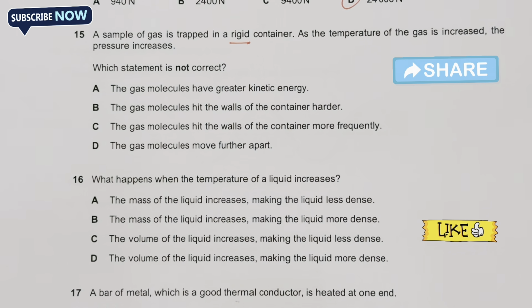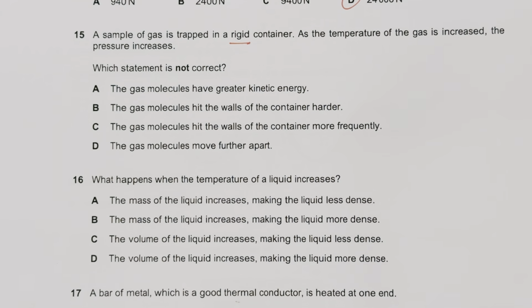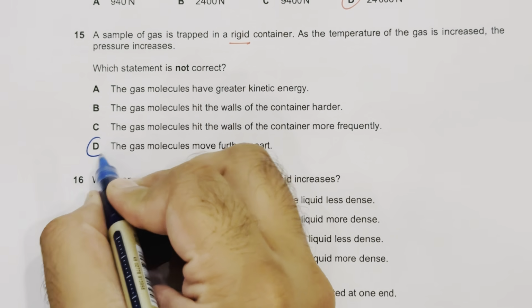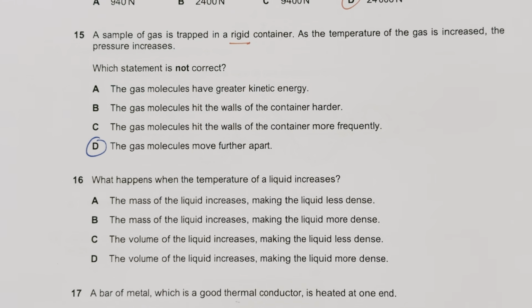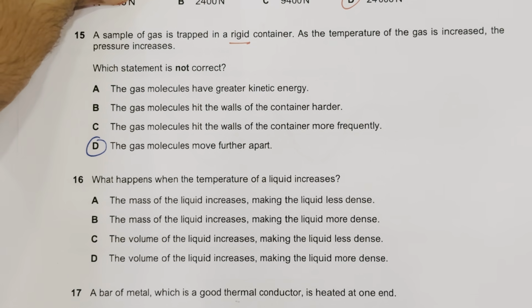The gas molecules have greater kinetic energy. No, this is the correct option. The gas molecules hit the wall of the container. Yes, this is also correct. The gas molecules hit the wall of the container more frequently. This is also the correct option. The gas molecules move further apart. I have already told you, in a rigid container the particles do not move further apart. So option number D is the correct one.